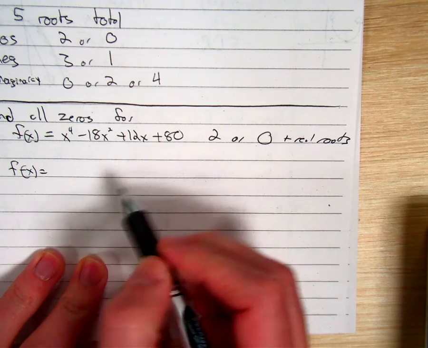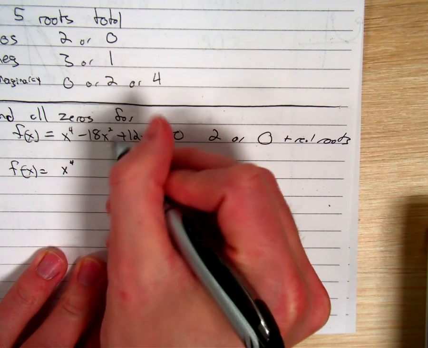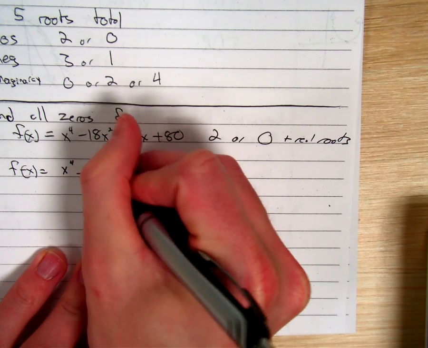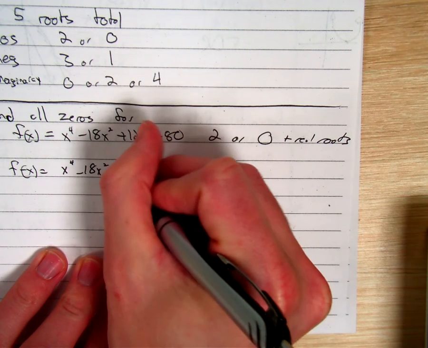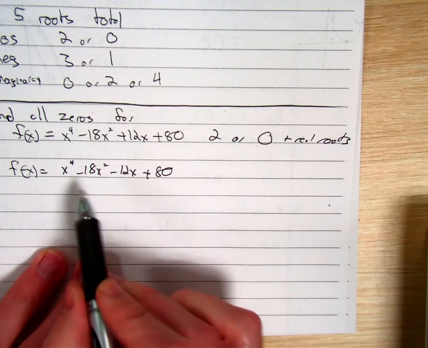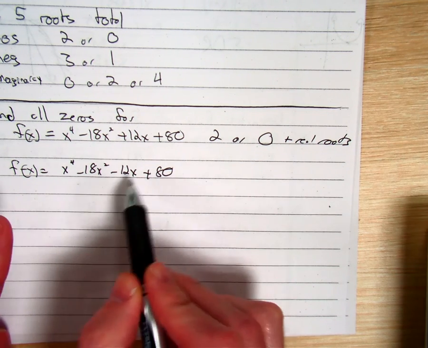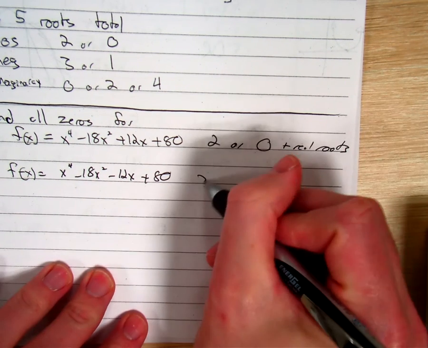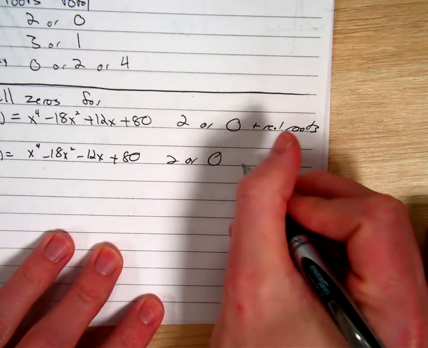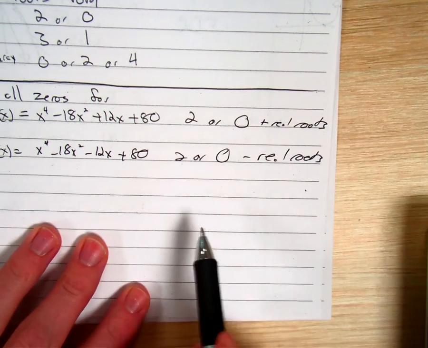F of negative x, we're going to change our negative powers. X to the fourth was even, it doesn't change. X squared is even, it doesn't change. X to the first, that's odd, change it, and that one stays. Positive to a negative, negative to a negative, so we only have 1 change, back to positive, 2 changes. 2 or 0 negative real roots.